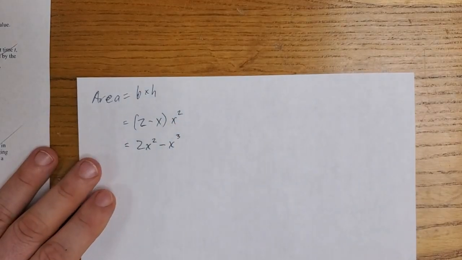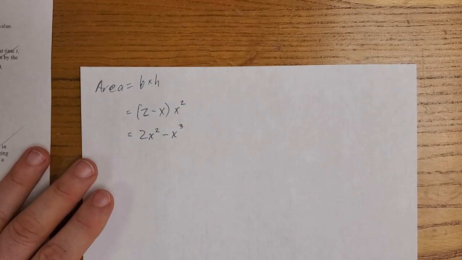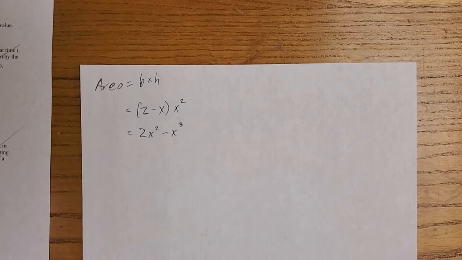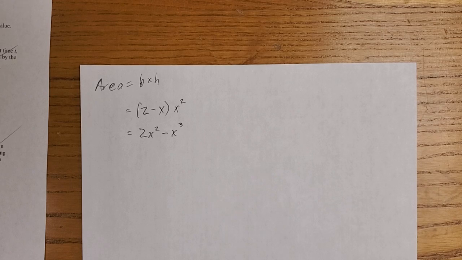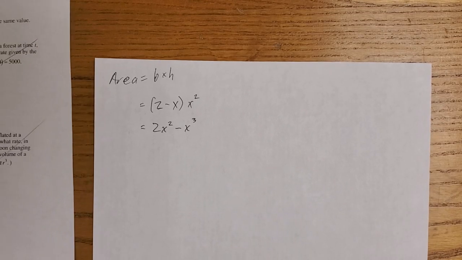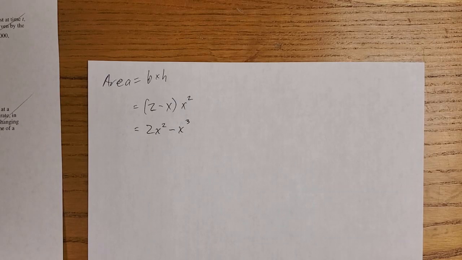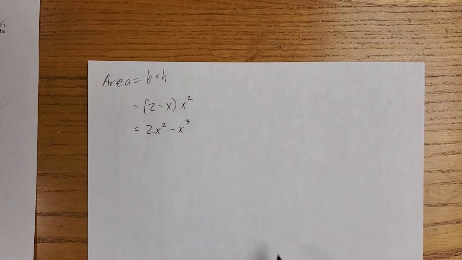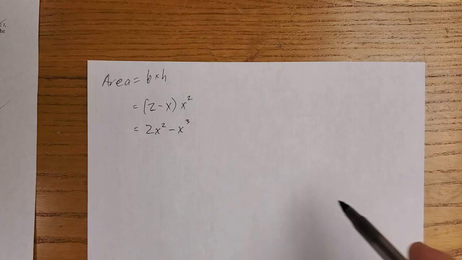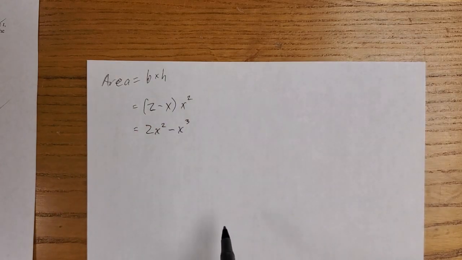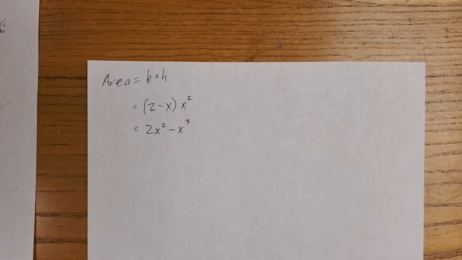2x squared minus 3x cubed. Just x cubed, not 3. Okay. And so, as per usual, when you have an equation and you want to find where it is the largest, we want that maximum value, so we're going to assume it has a maxima somewhere. If we were to graph y equals that on a calculator, it would have some maximum somewhere. And at that maximum, as with all maximums, the slope would equal 0.